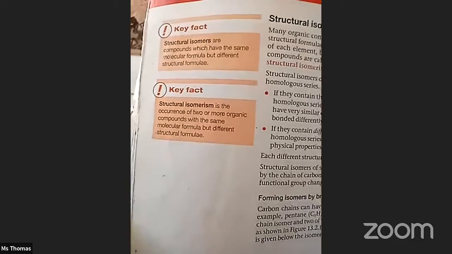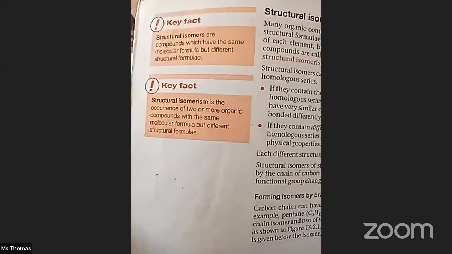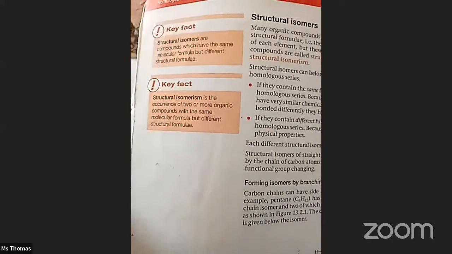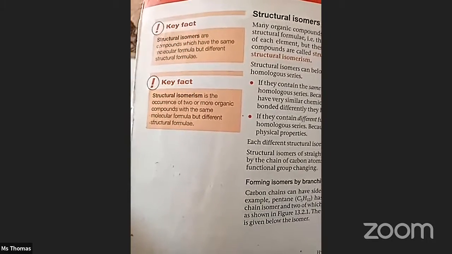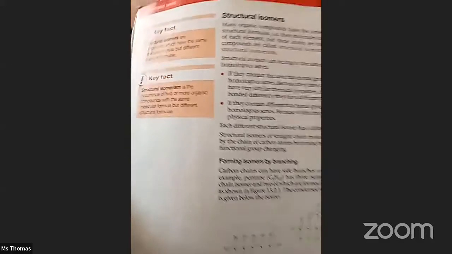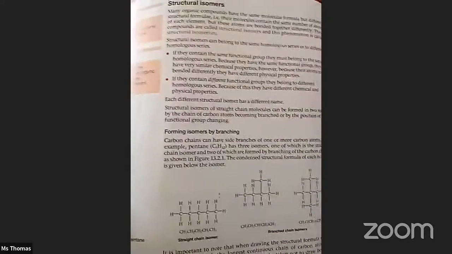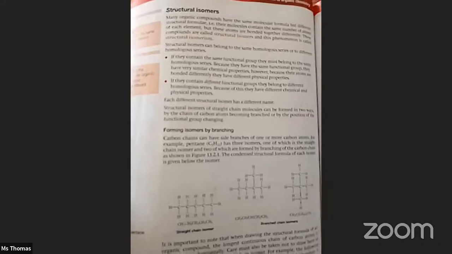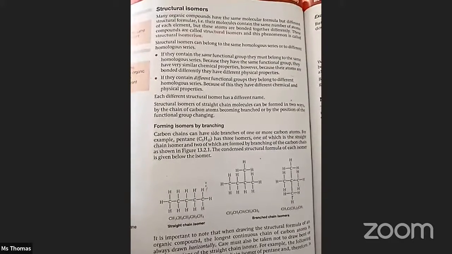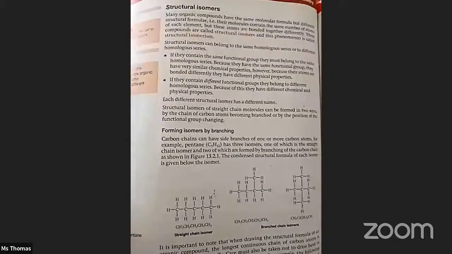A structural isomer has the same molecular formula, but a different structural formula. Same molecular formula, but different structural formula. So pay attention to the WhatsApp group. I'm going to take a picture of these notes and put them in the group for you so that you can go over them.